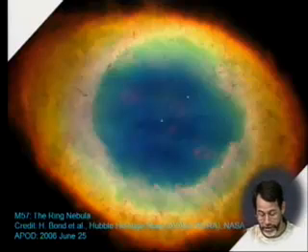Okay, so the Ring Nebula is something you can actually see with a small telescope. It's fun to go out. And the zoom we just did on the Pelican Nebula, you can do the same kind of easy zoom to the Ring Nebula. Why are they called planetary nebula?